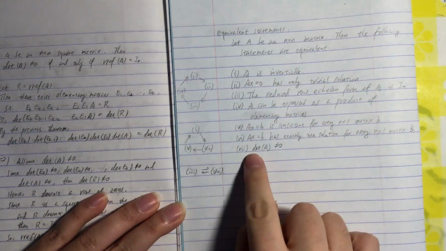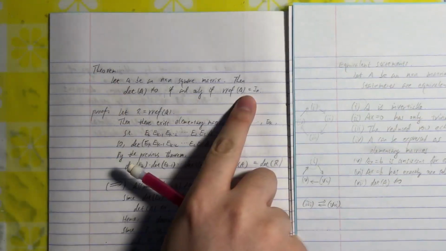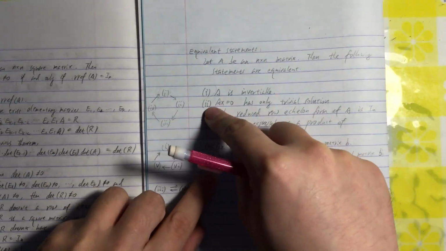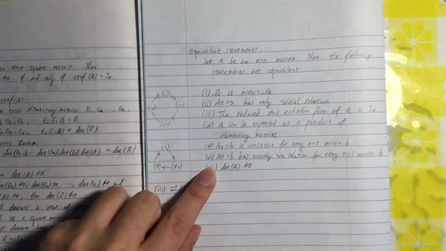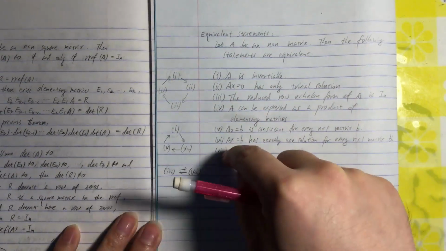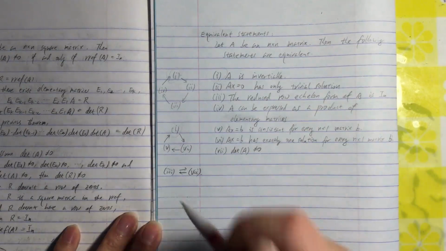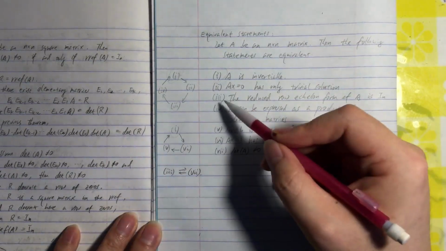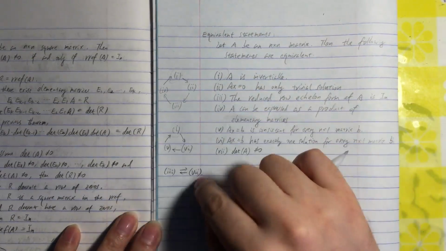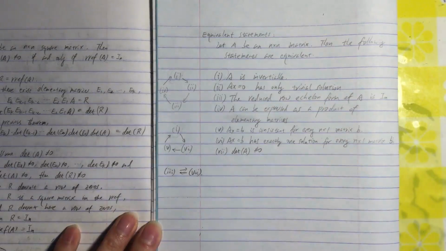By this theorem, we know that statement 3 is equivalent to statement 7. Since statement 3 is equivalent to all these 6 statements, and also statement 3 is equivalent to statement 7, then statement 7 is also equivalent to all these statements. We use statement 3 as a bridge. So these 7 statements are all equivalent. If one of them is true, then they are all true. If one of them is false, then they are all false.